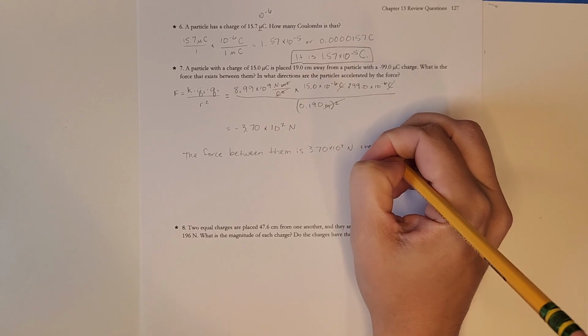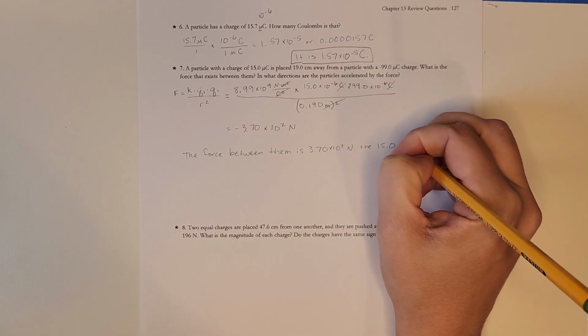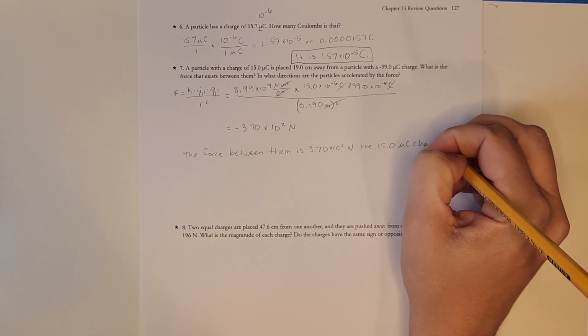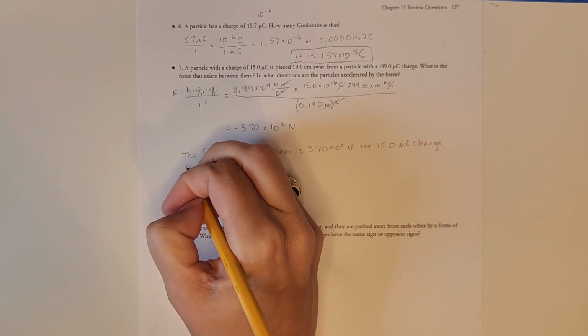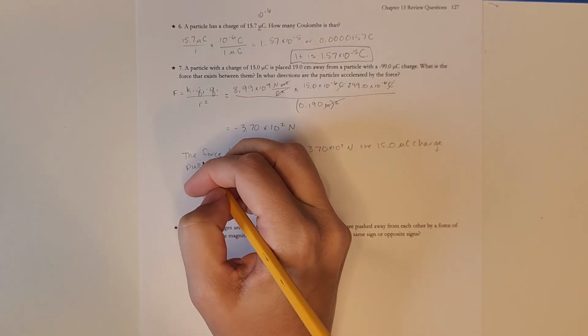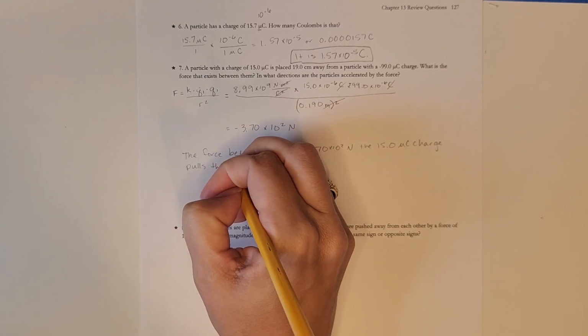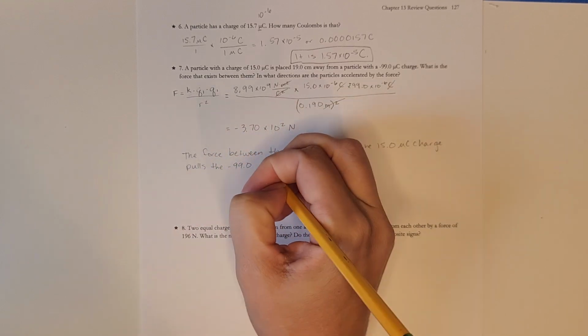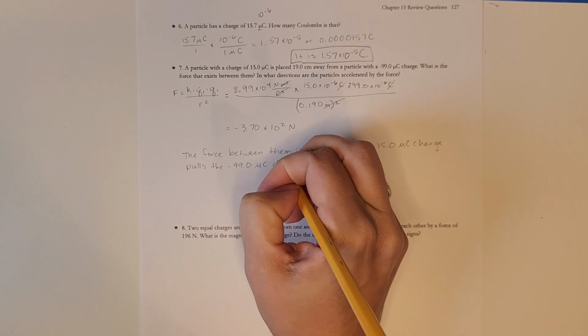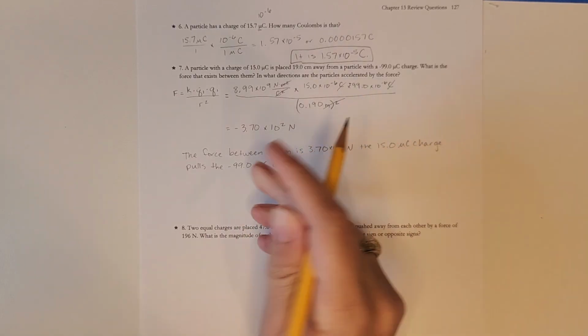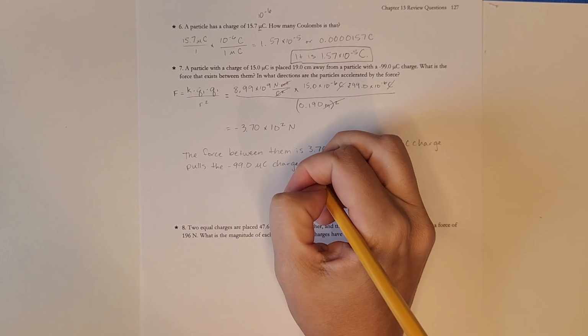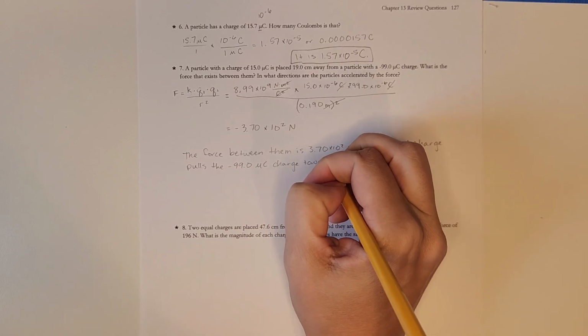The 15.0 microcoulomb charge pulls the negative 99.0 microcoulomb charge. We aren't given a left or right here, so we're just going to say toward it.